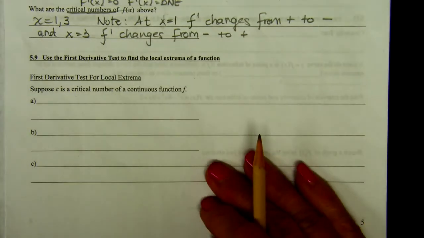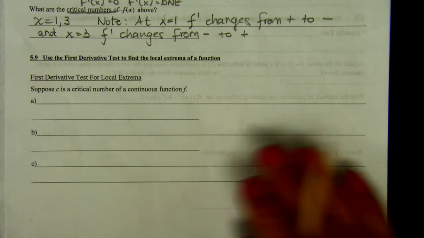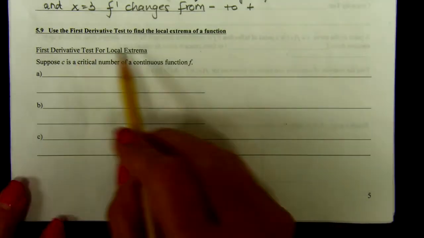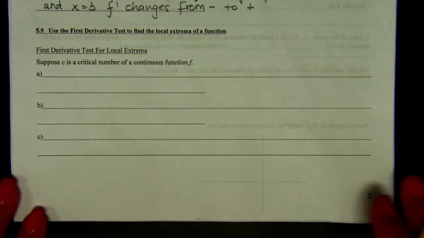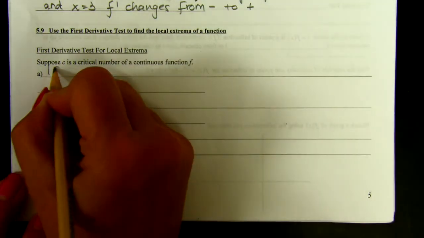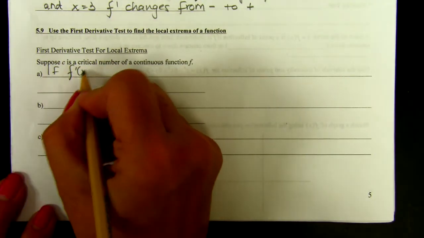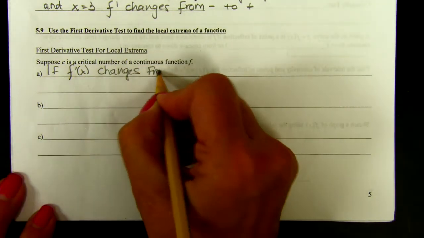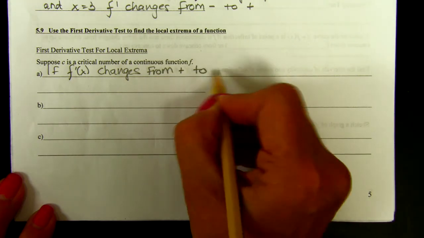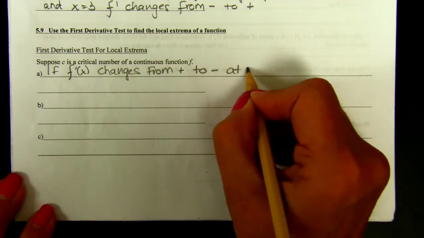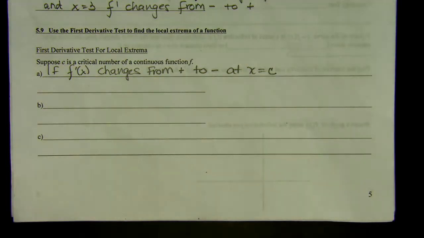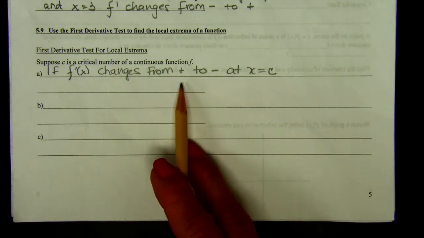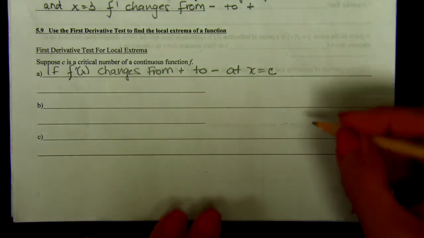Okay, so use the first derivative test to find the local extrema of a function. Suppose c is a critical number of a continuous function. If the derivative changes from positive to negative at x equals c, that means the slope changes from positive to negative at c.